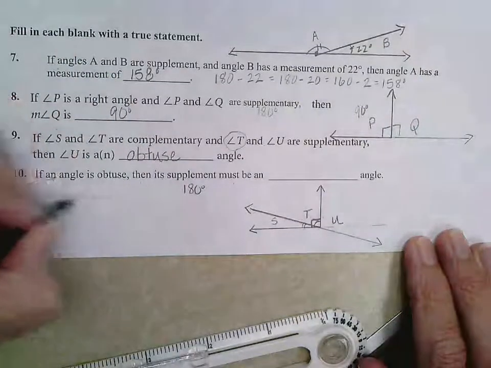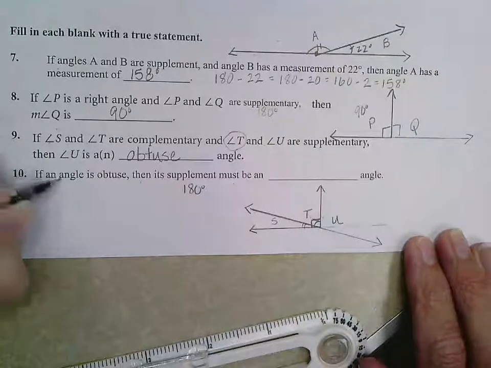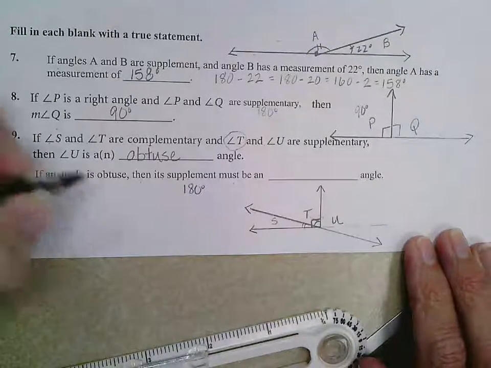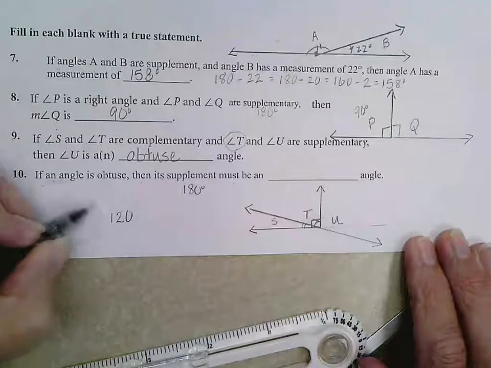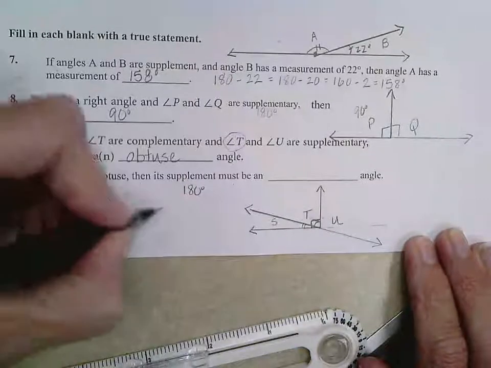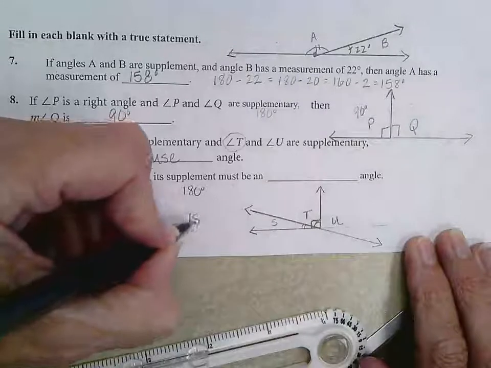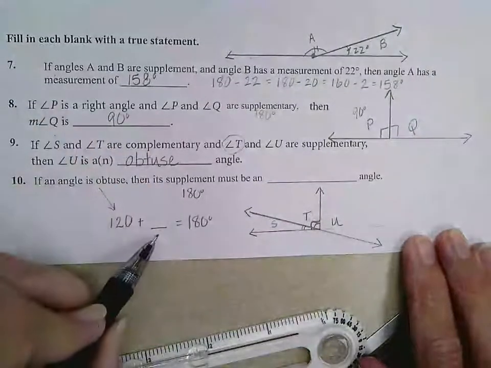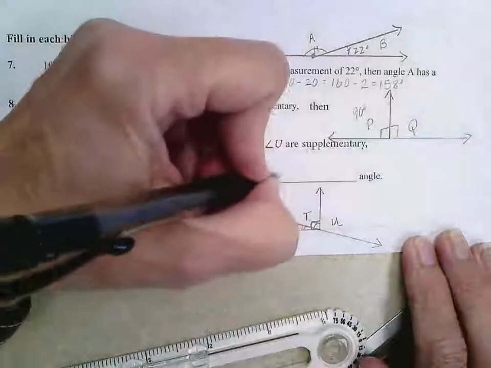So if you have an angle that is greater than 90, so let's say 120, that's greater than 90, the angle that is going to be added to that has to be an angle that has a measure that's less than 90, and we call those angles acute.